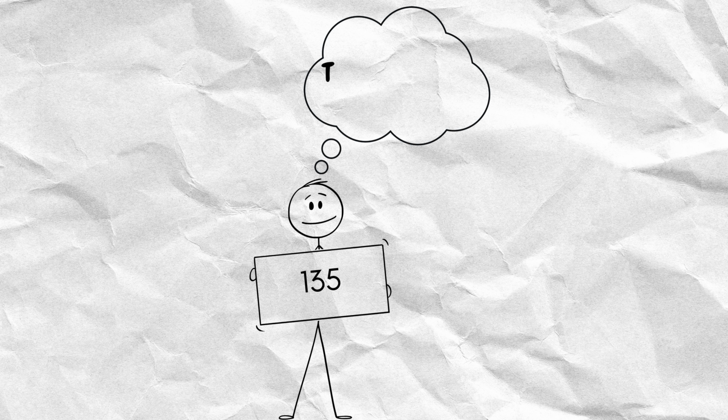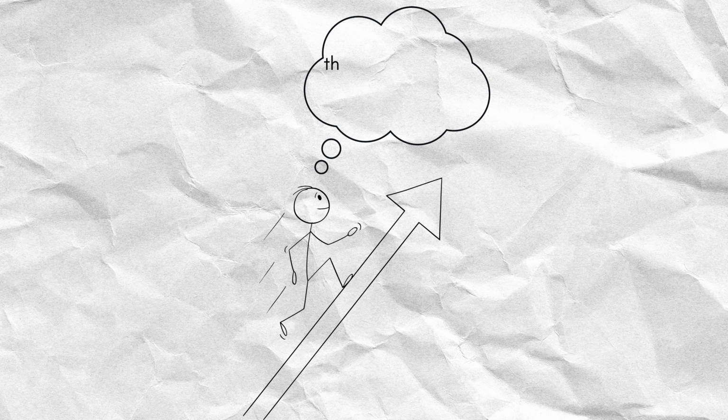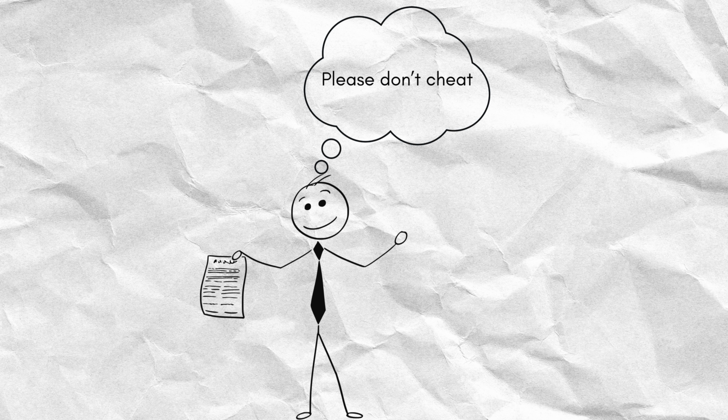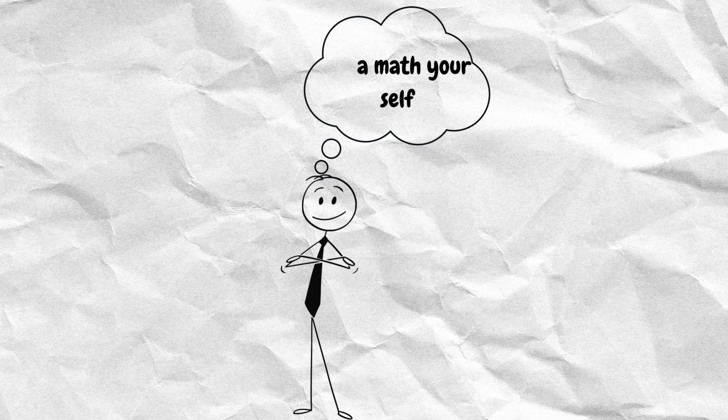Alright, now it's your turn. Try converting 135 into binary using the same steps that Max just did. Divide by 2, write down the remainders, and read them from bottom to top. And please don't cheat. Do the math yourself.